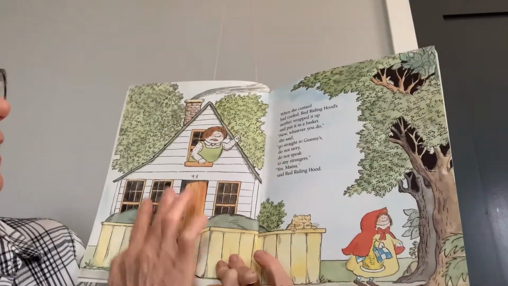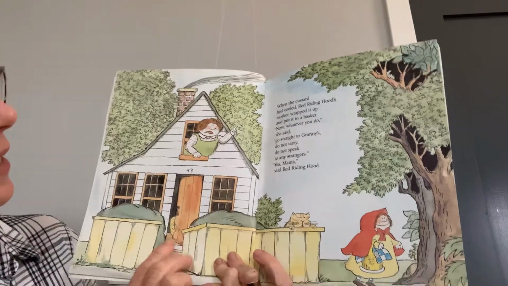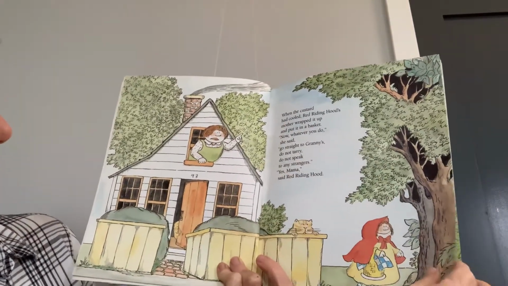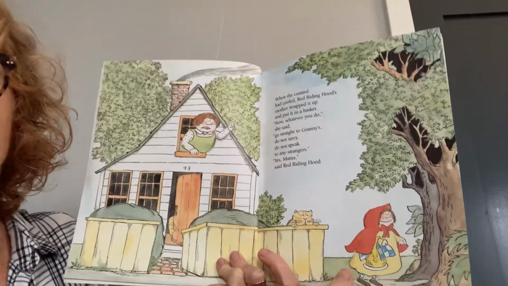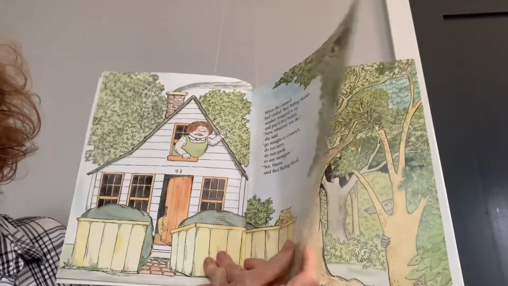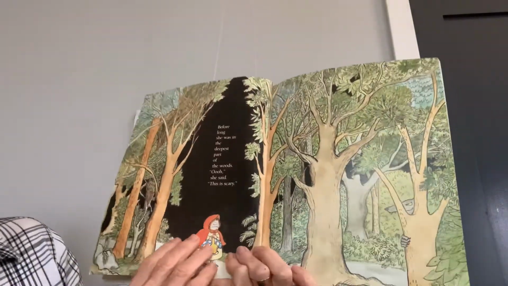So she's still at her house, and it's daylight, so maybe it's late morning. We do know it's daytime. That's the time the story's taking place.